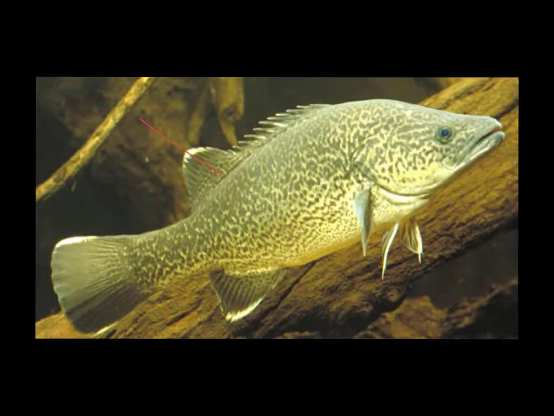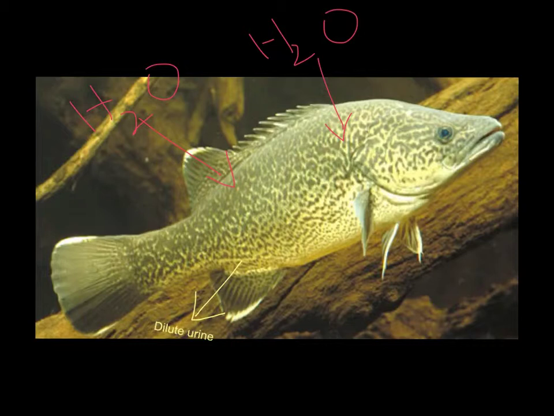It constantly has water flooding into its cells because it lives in a freshwater environment. The water is following the concentration gradient, so now the fish needs to get rid of it. So how does it do it? It excretes lots of water in its urine. Unfortunately, a lot of salt follows that. Freshwater fish overcome this problem by actively absorbing, which means they use energy in their cells to do this, salts from the water around them.